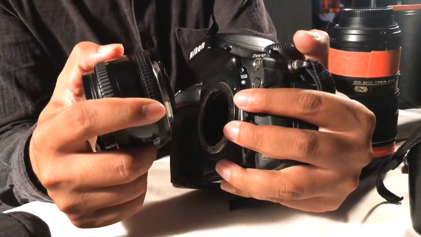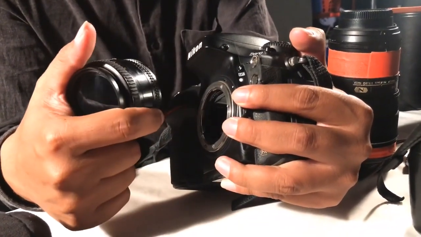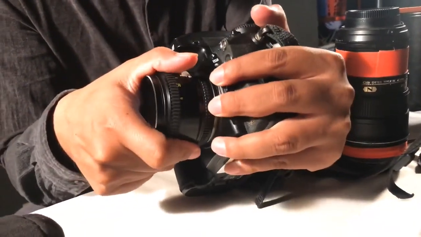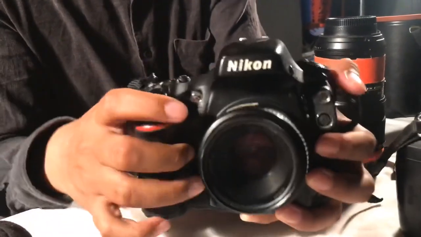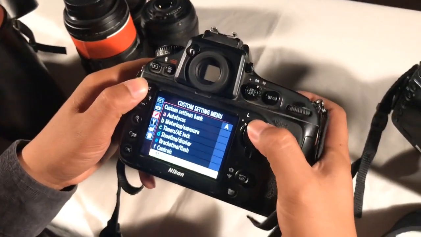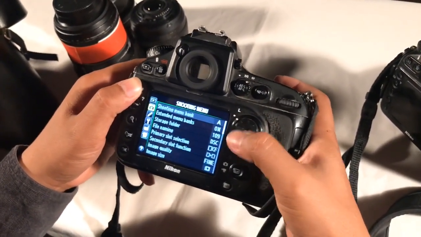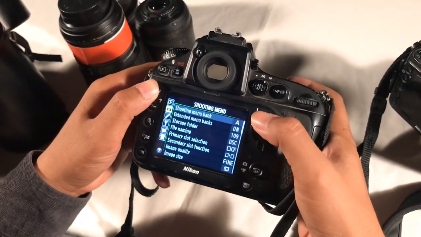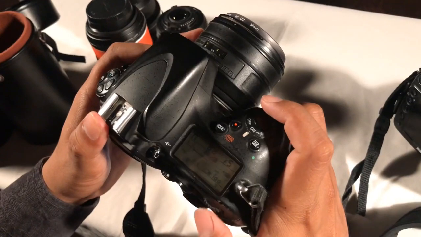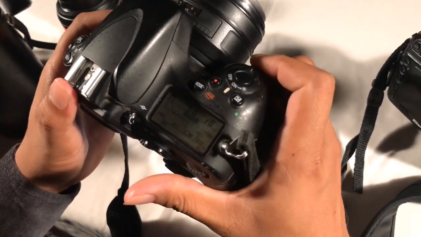And now I shoot with the 800 and I use the 50mm lens. Okay, and I set up the function. Yes, I have shutter speed and I have aperture.